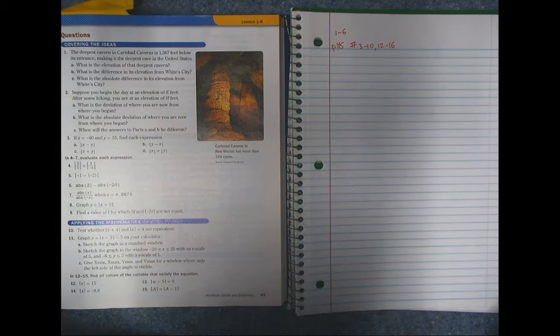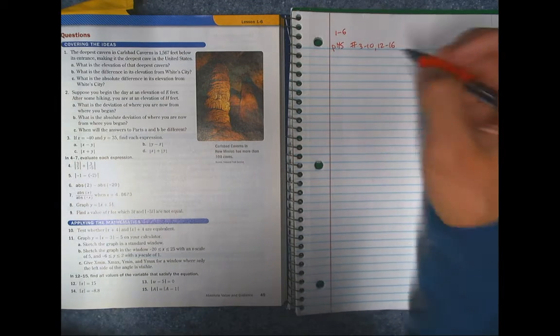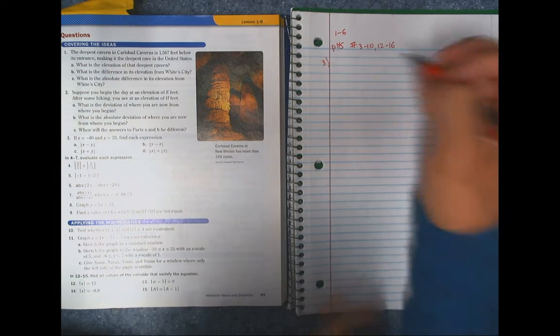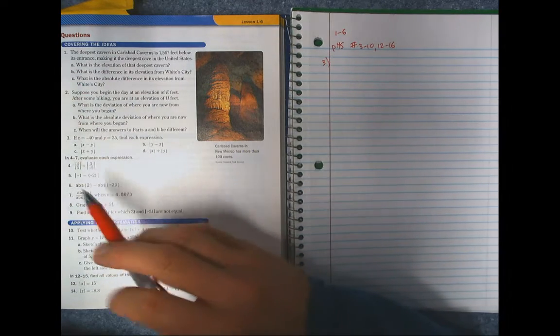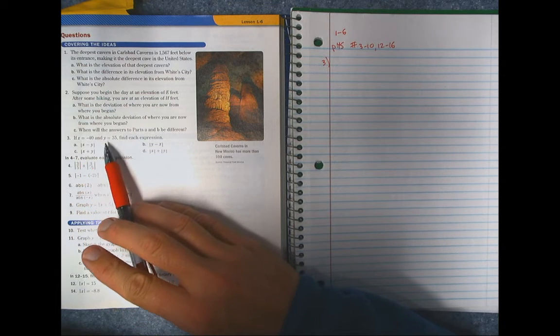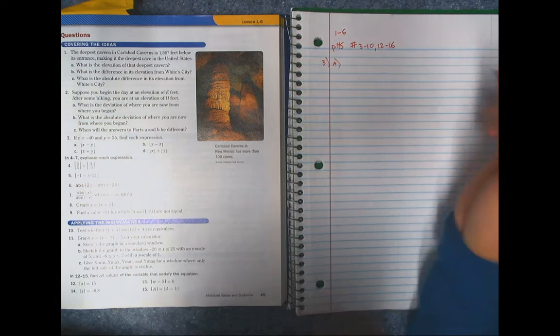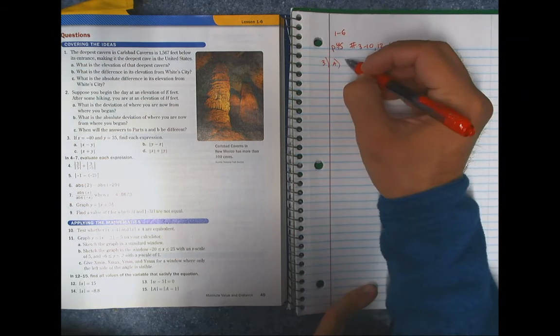So this is 1-6 homework. We are in the textbook on page 45. We're doing 3 through 10 and 12 through 16. Looking at absolute value. So number 3, x equals -40 and y is 35. Find each expression. So we're just plugging into these things, solving, understanding what absolute value does.